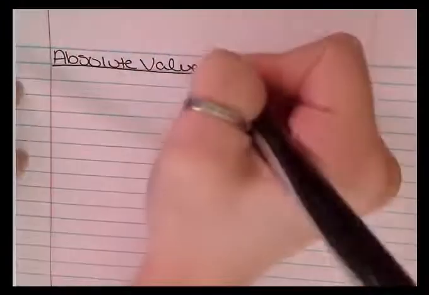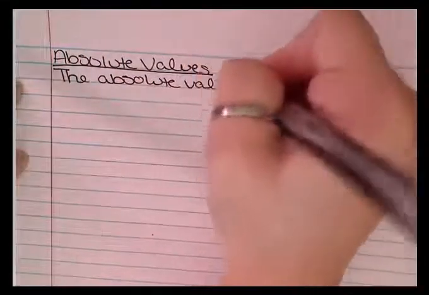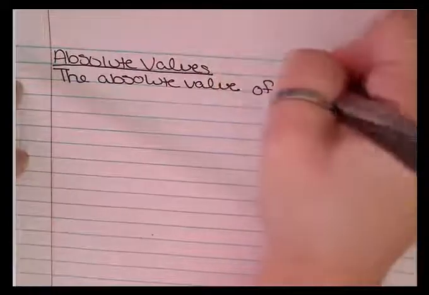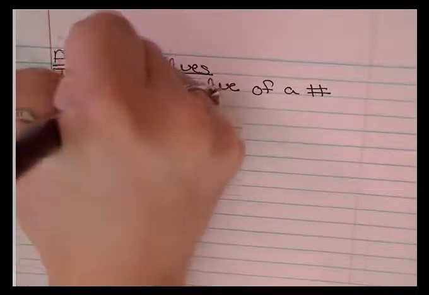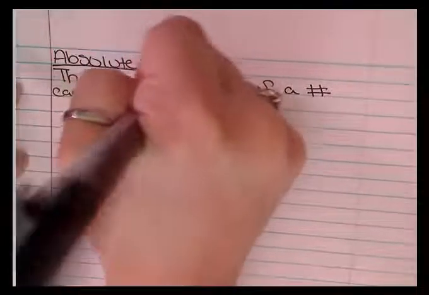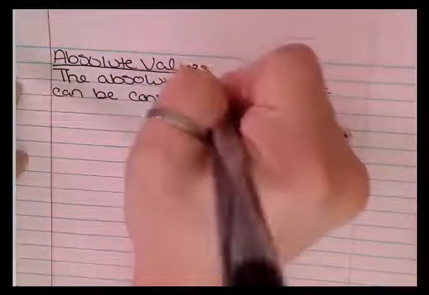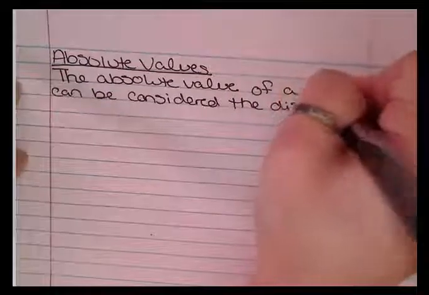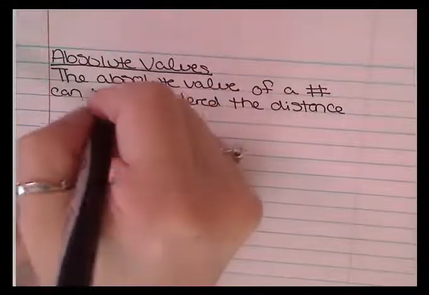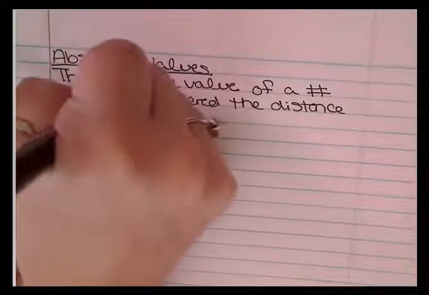Okay, so first let's define what an absolute value is. The absolute value of a number can be considered the distance between the number and 0.